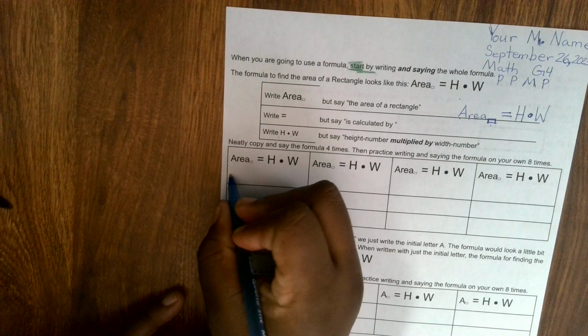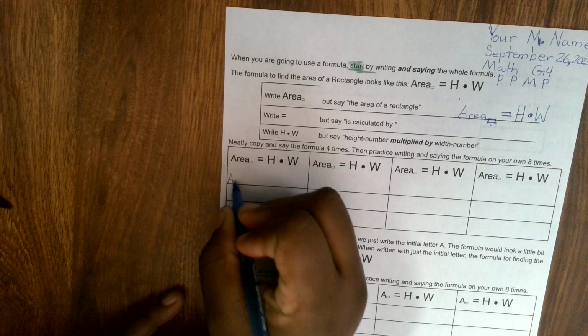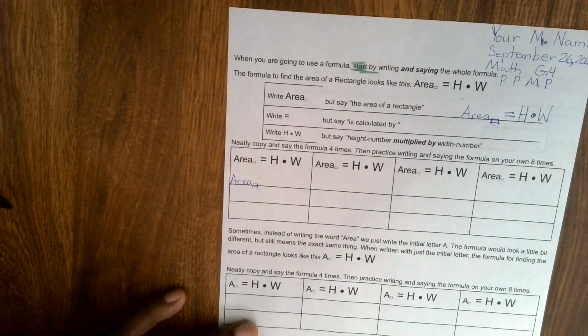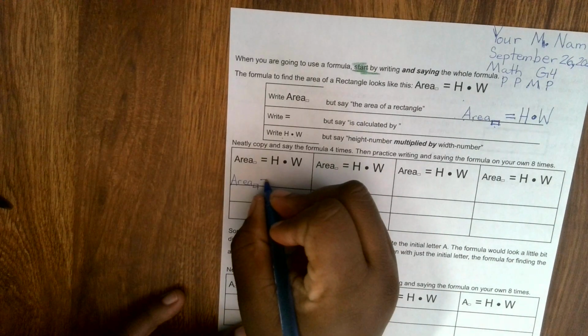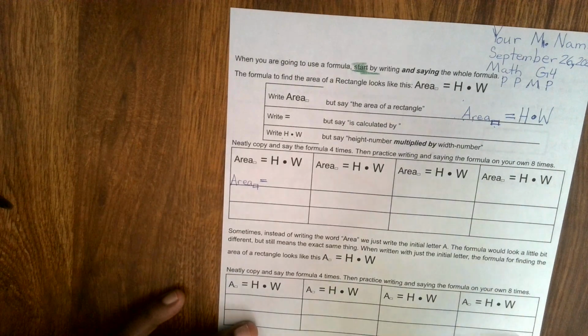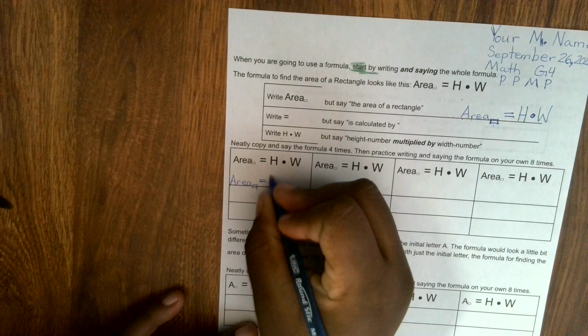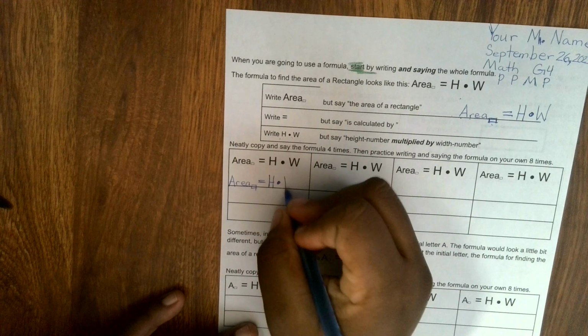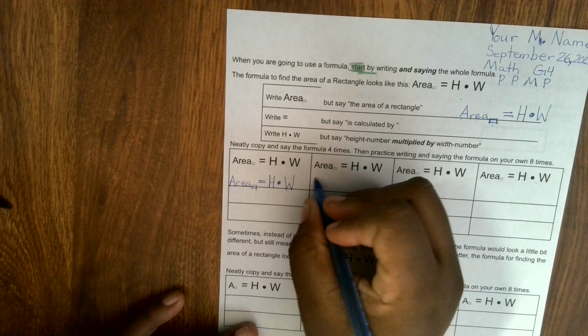So, the area of a rectangle is calculated by the height number multiplied by the width number.